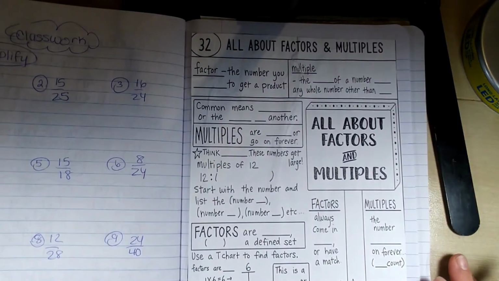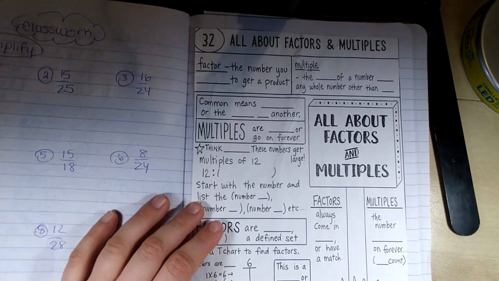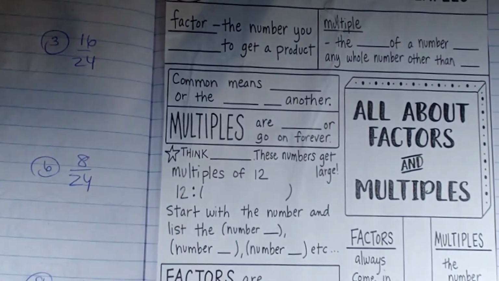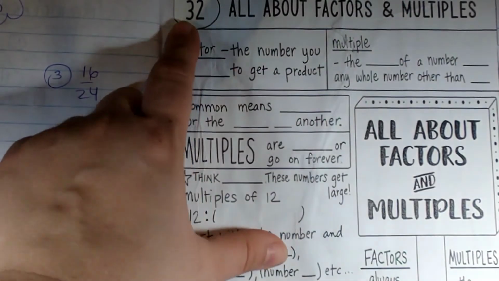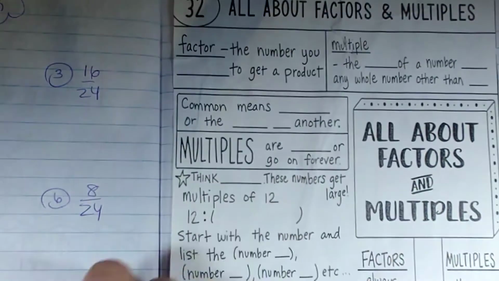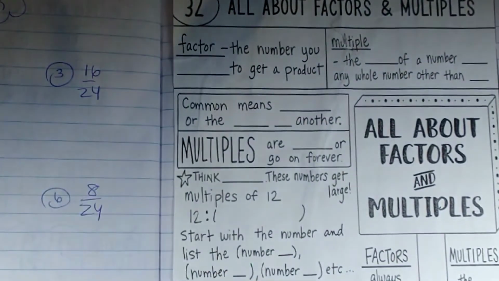Hi everyone, we've been talking about factors and the greatest common factor, but I want to introduce multiples. So before we move on, I want to talk about what the differences between factors and multiples are so we don't get mixed up. So here are the notes, number 32. You're going to glue it in and then come back.